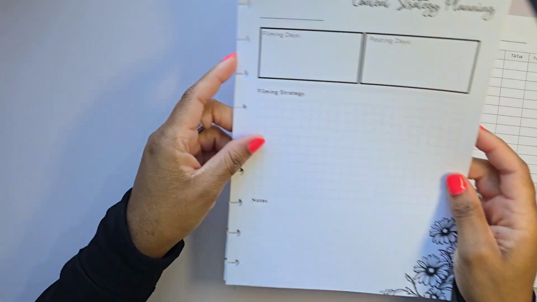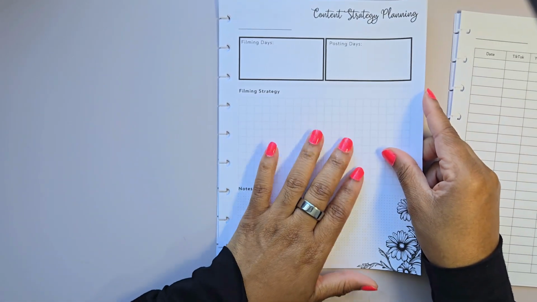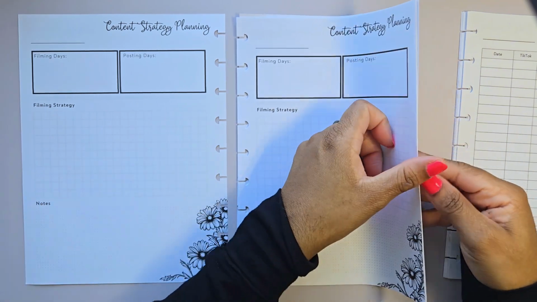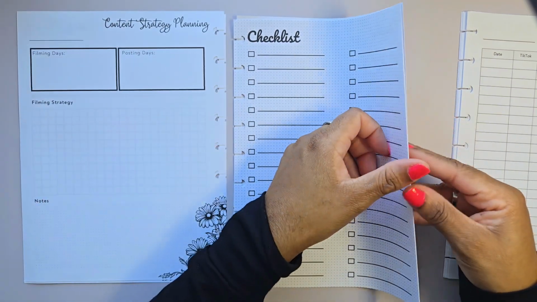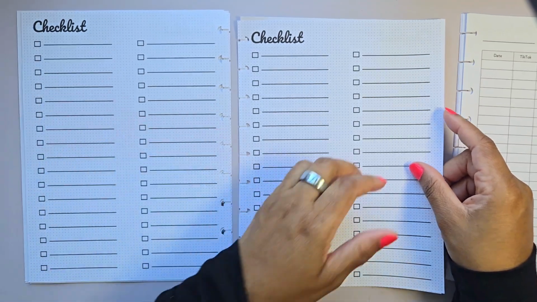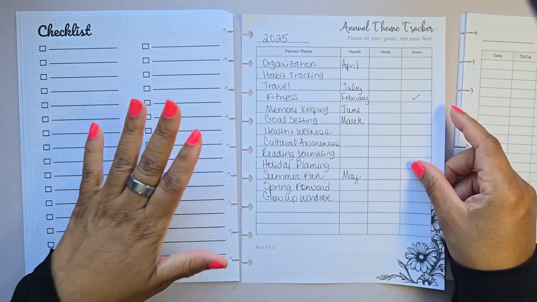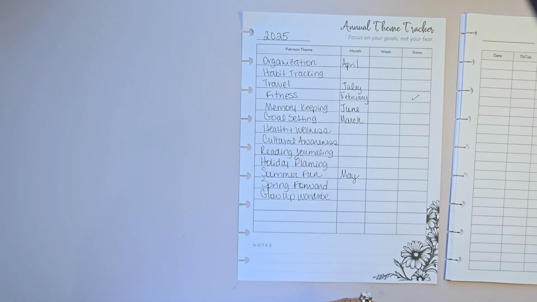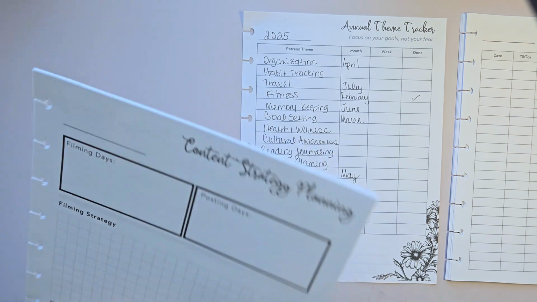I am adding in a new content strategy planning page because I have changed how I'm going to do content for Q3. And then I have all these checklist pages, where I keep track of to-do items that may come up during the quarter.